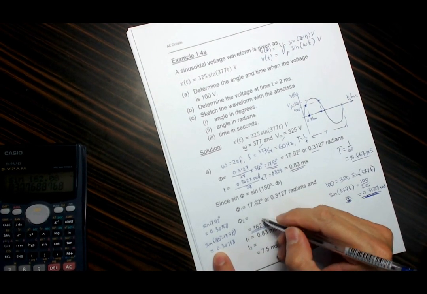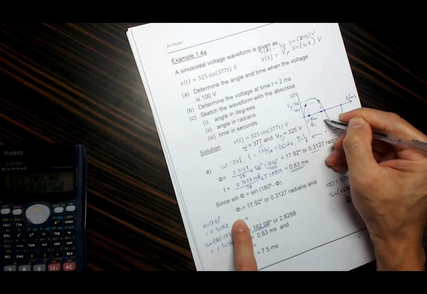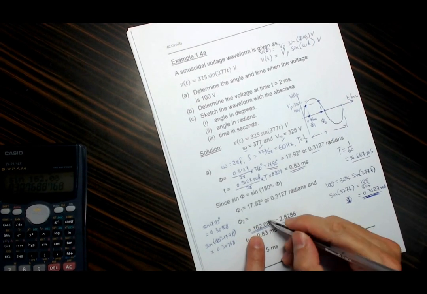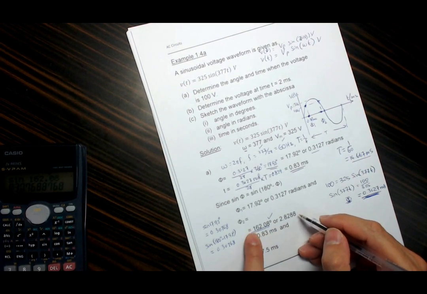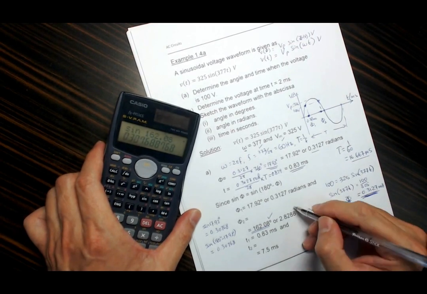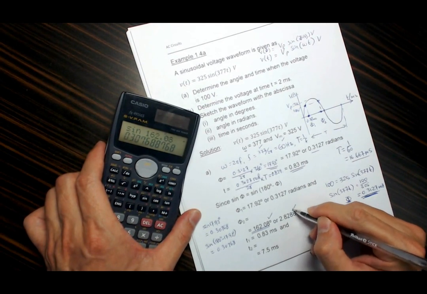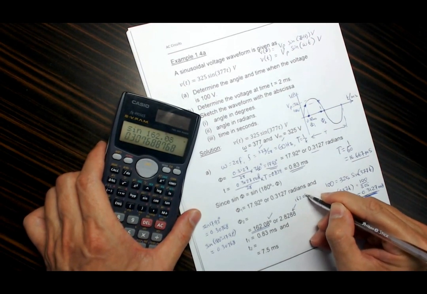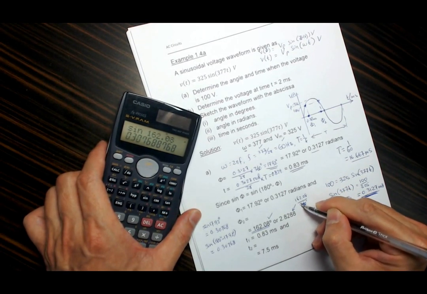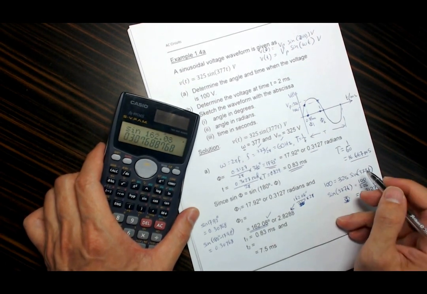That's how this angle can be determined. This corresponds to the first angle, and this corresponds to the second angle. For the radian of the second angle, I use 162.08 divided by 360 degrees multiplied by 2 pi.